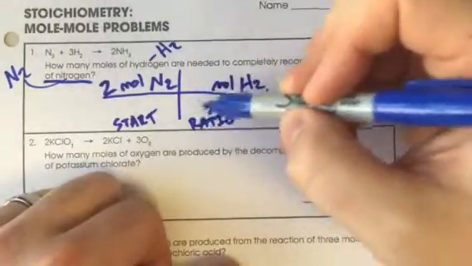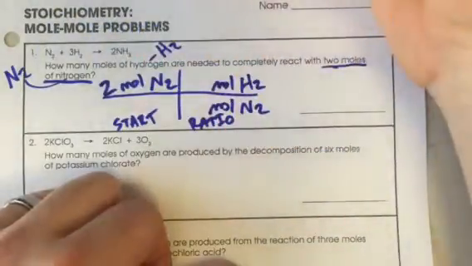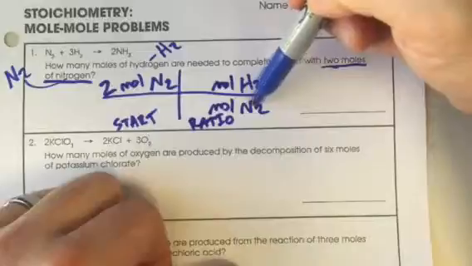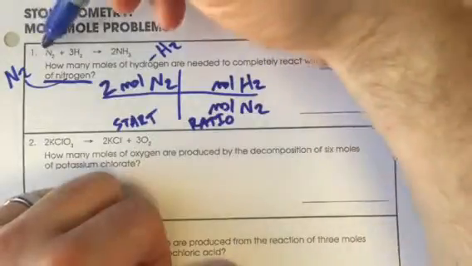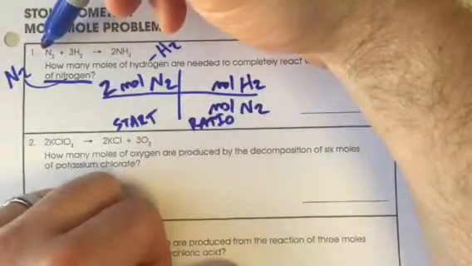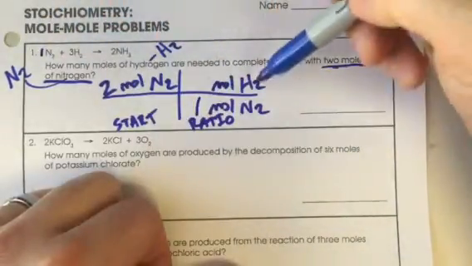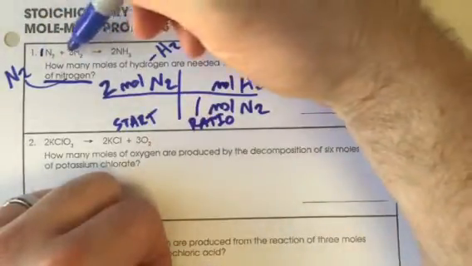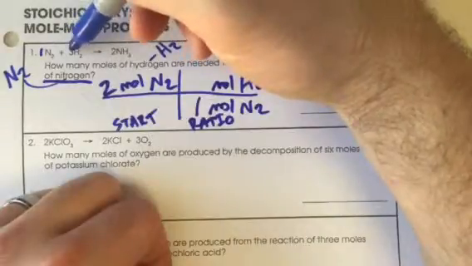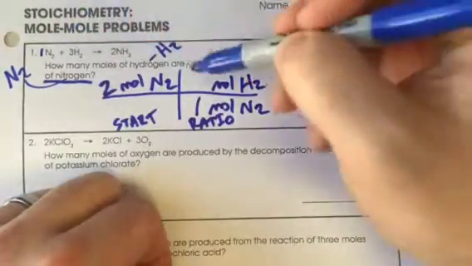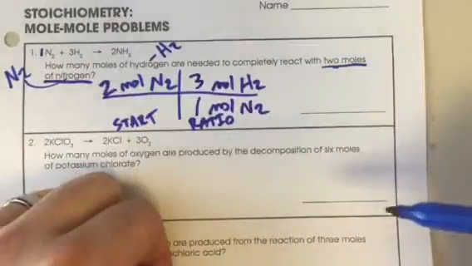Now, where do these numbers come from? You use the balanced chemical equation. In this case, what is the coefficient in front of N2? If there's nothing there, there's a hidden 1. So I put 1 there. What is the coefficient in front of H2? Coefficient is the large number in front of the compound or element. In this case, that's a 3.